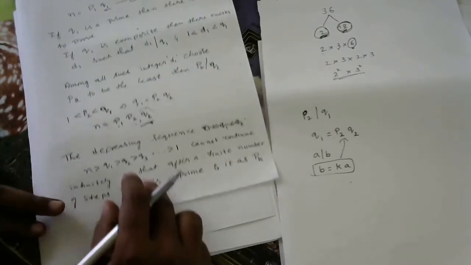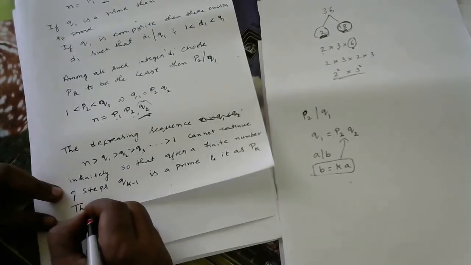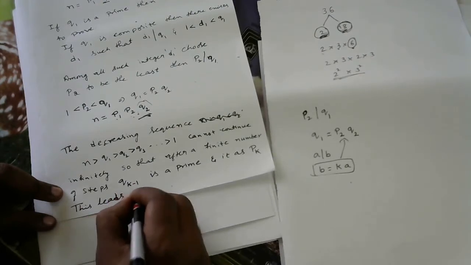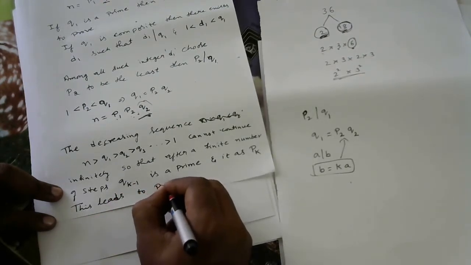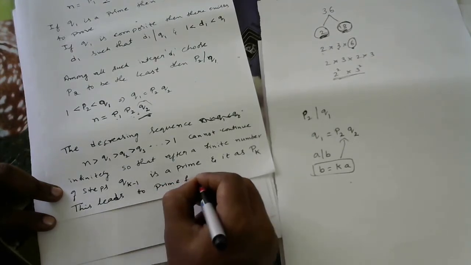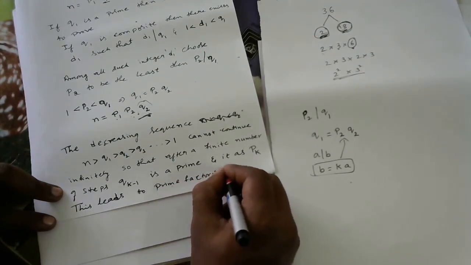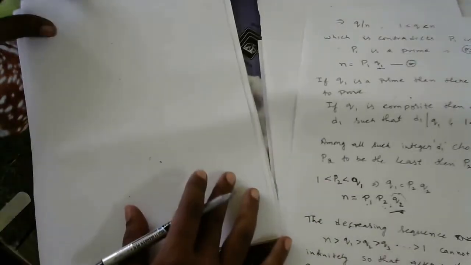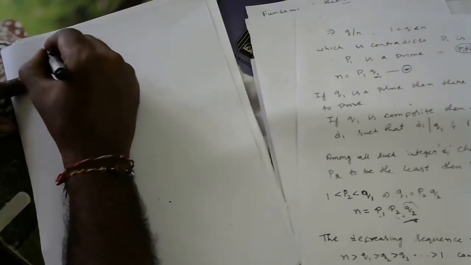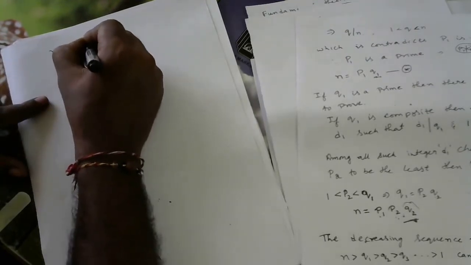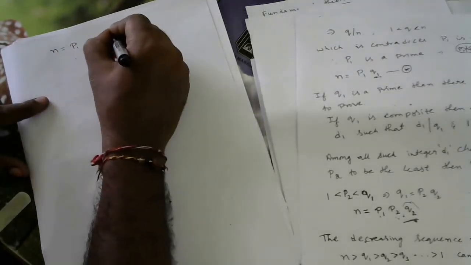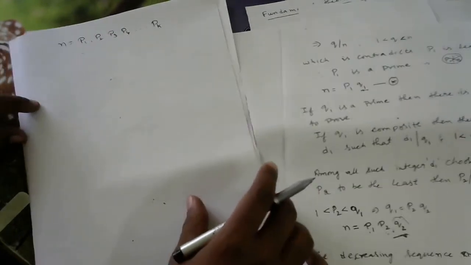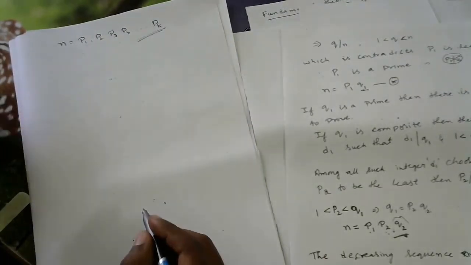This leads to the prime factorization n equals p1, p2, p3, p4, and so on up to p suffix k. So this proves the theorem, but we have to prove another one.